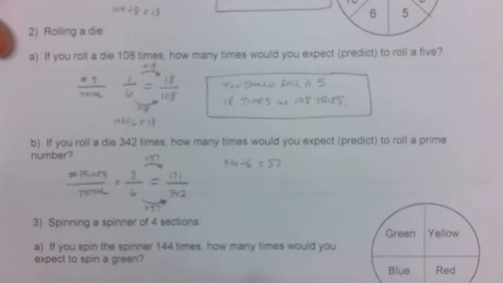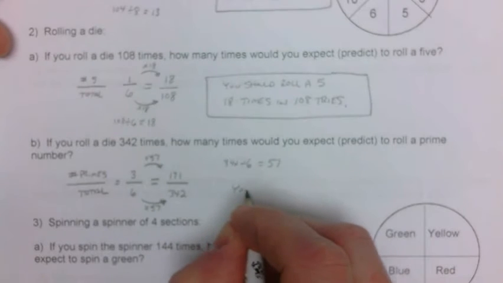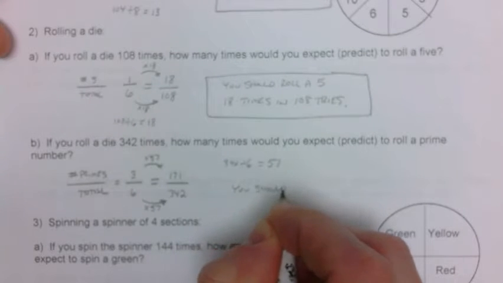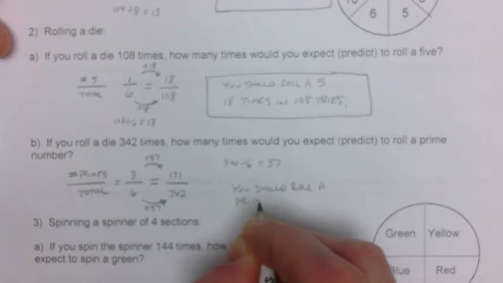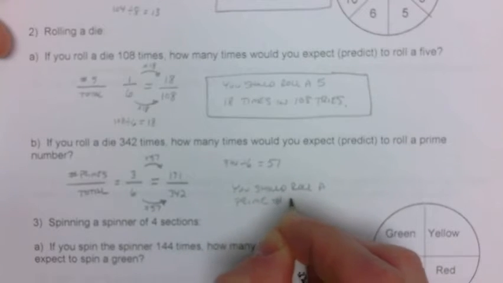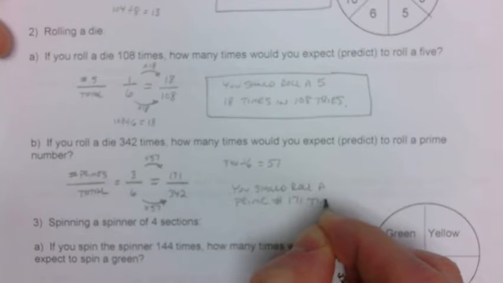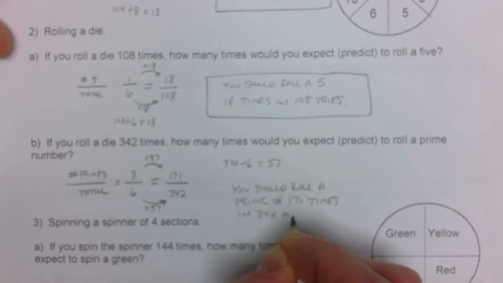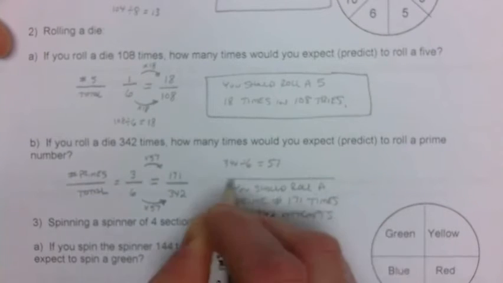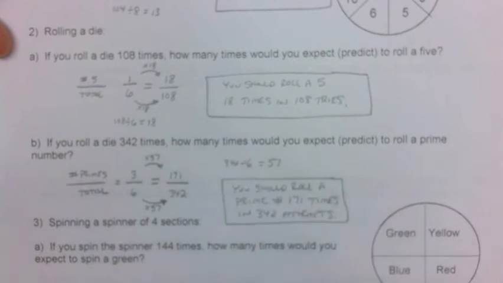And if we do that multiplication, that gets us 171. Okay, so this means that you should roll a prime number 171 times in 342 attempts. Okay, so there's your prediction. When you roll a die 342 times, you should get 171 prime numbers.